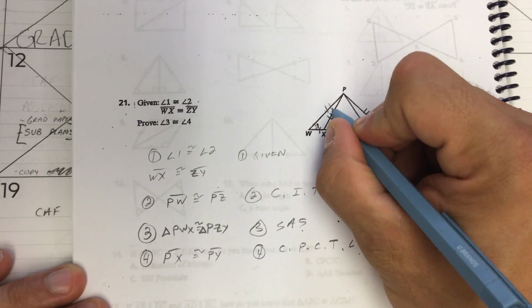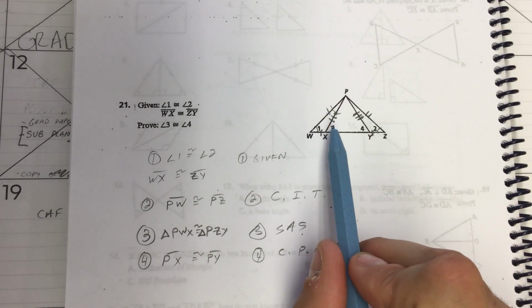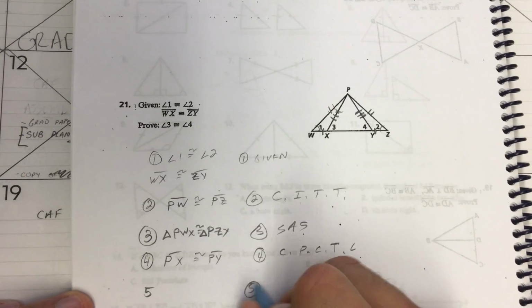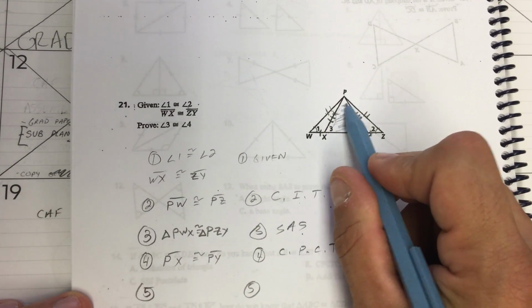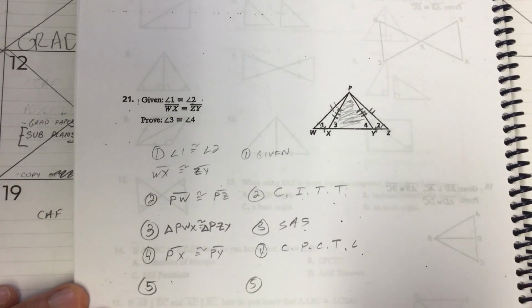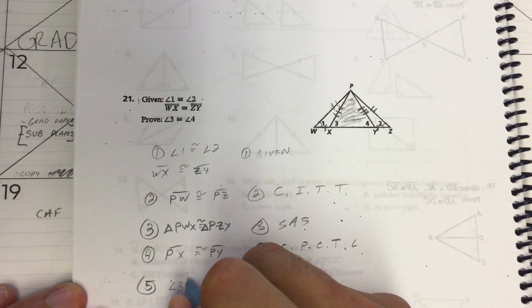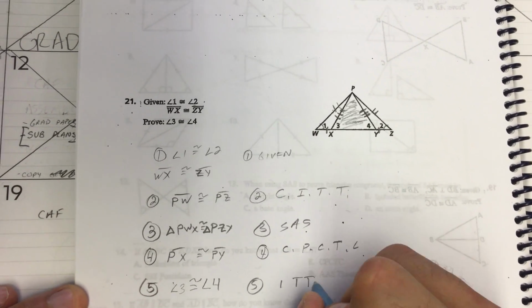1, 2, 3. 1, 2, 3. That means, snap, right here, five-stepper, and we're done. Because that inner triangle, see that inner triangle? That's isosceles. That means, snap, literally, angle 3 must be congruent to angle 4 because of the isosceles triangle theorem.